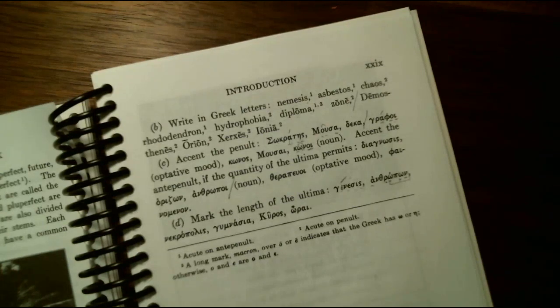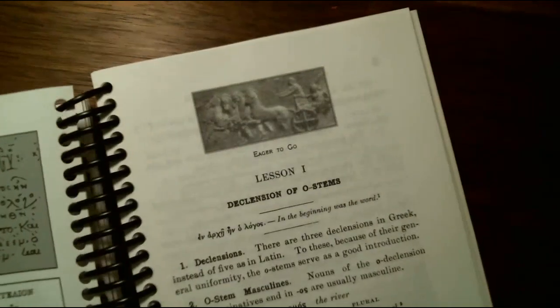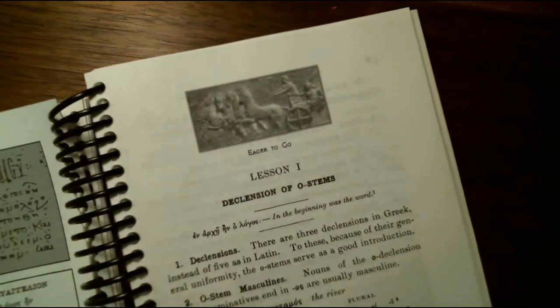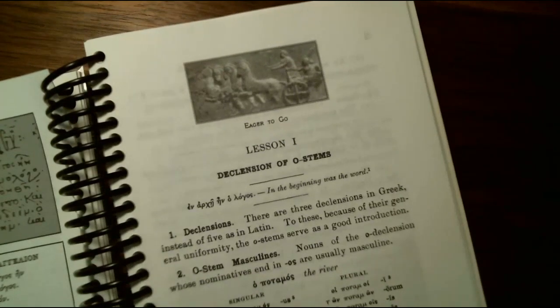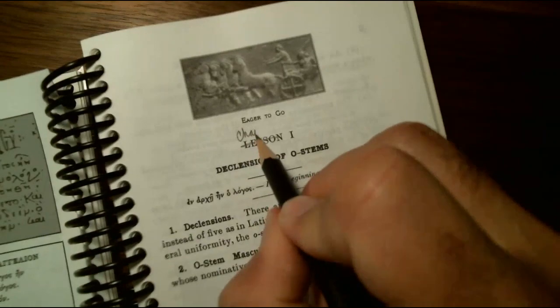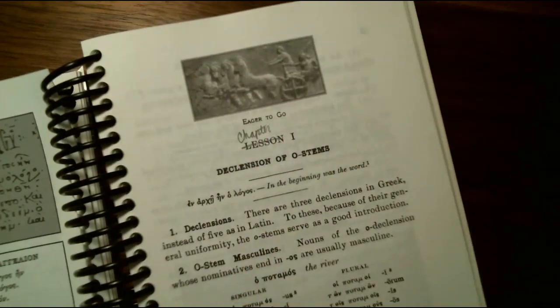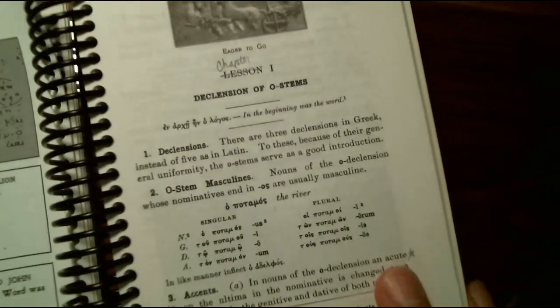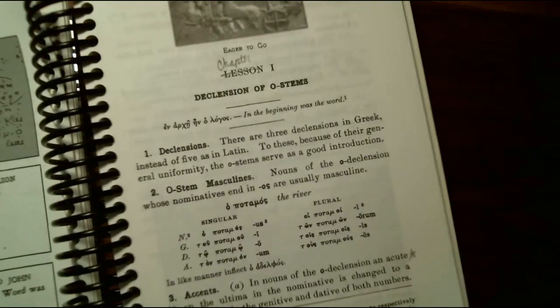And thank you for joining me again today, and I hope to see you again next week for lesson 3, where we will get into chapter 1. They call it lesson 1, but it's chapter 1, which will be our 3rd lesson. But we'll actually get into the heart of the book now and actually get into some real Greek grammar, which will be fun. So join me for that next week.